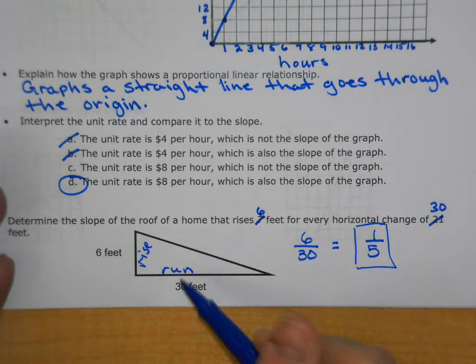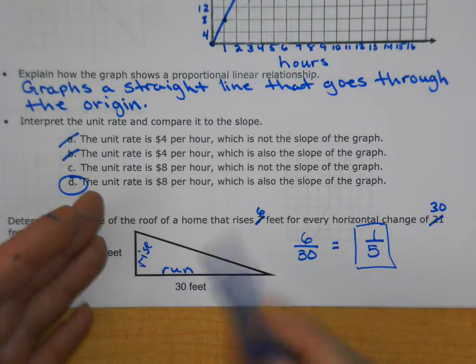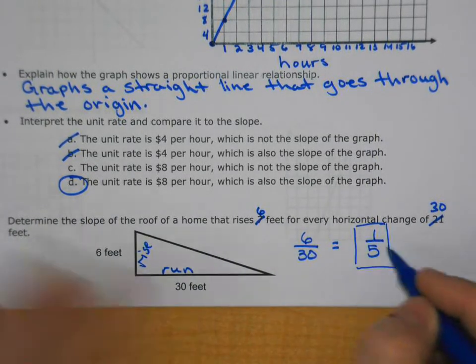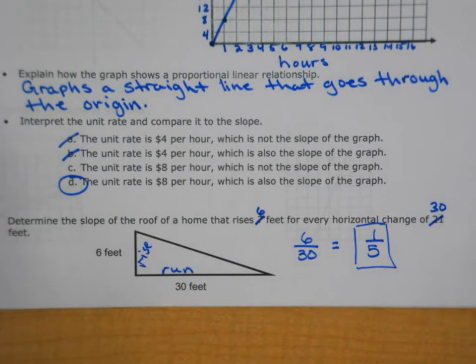Like if I look at it from the front or the side or whatever, it's going to look a little differently. So you could put a negative 1/5 if you want, and that would still be correct, but since in a situation like this, it would be a positive, so 1/5, and that would just be the slope. For every 1 foot I go up, I run 5 feet, is basically what that's saying.